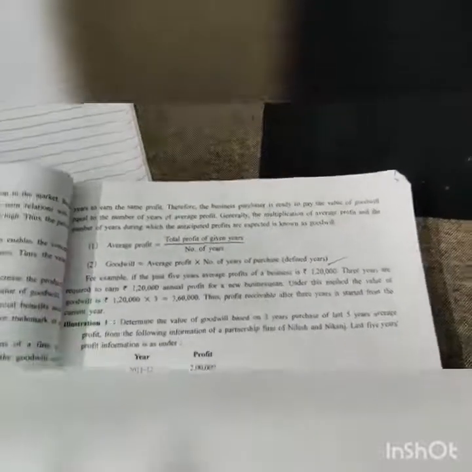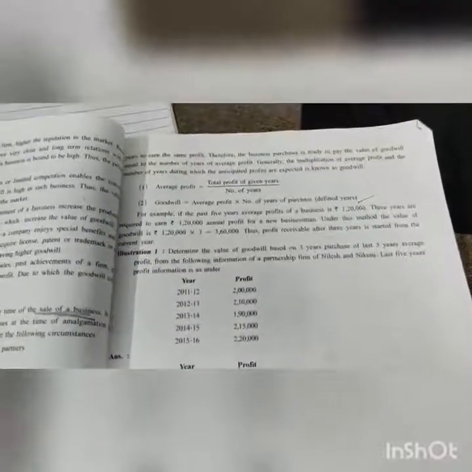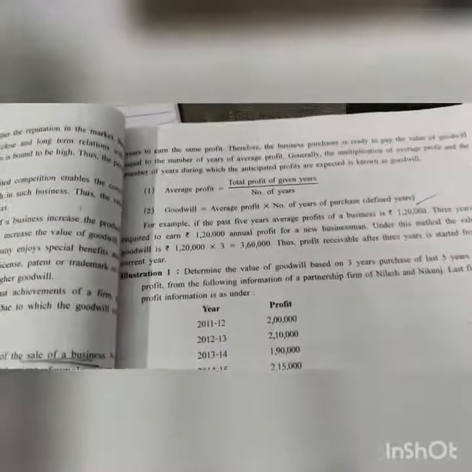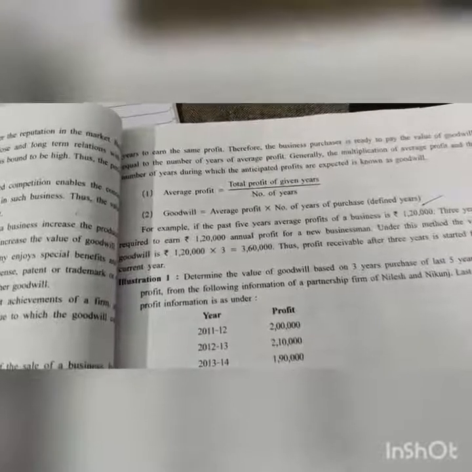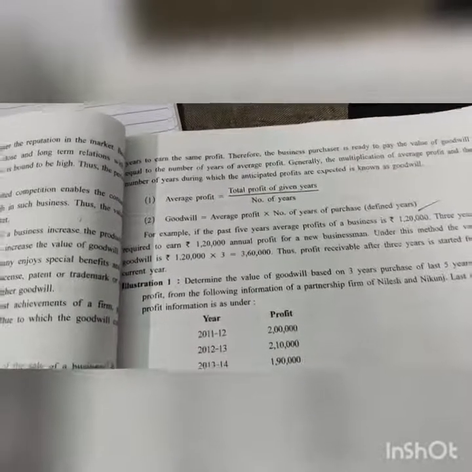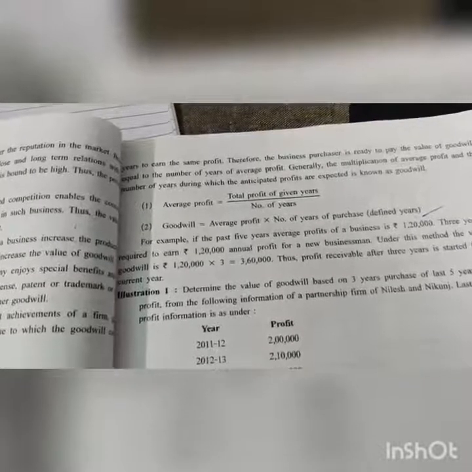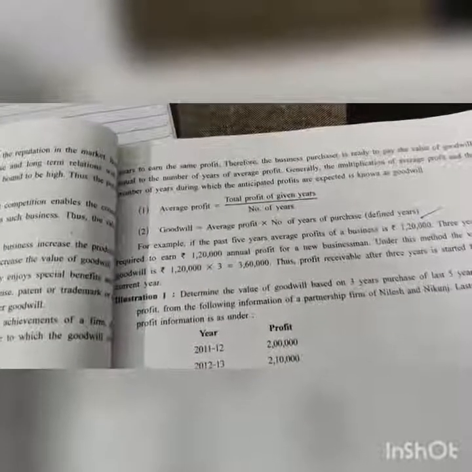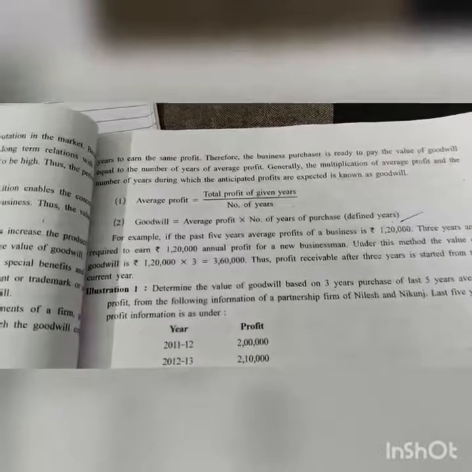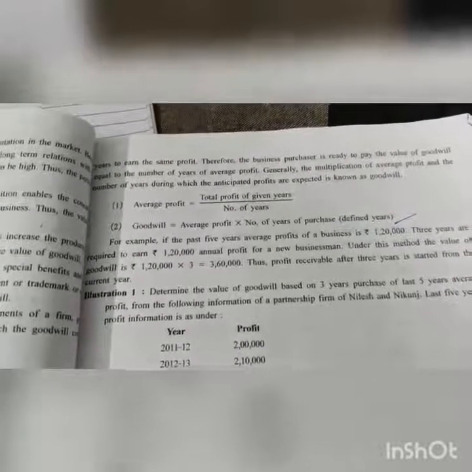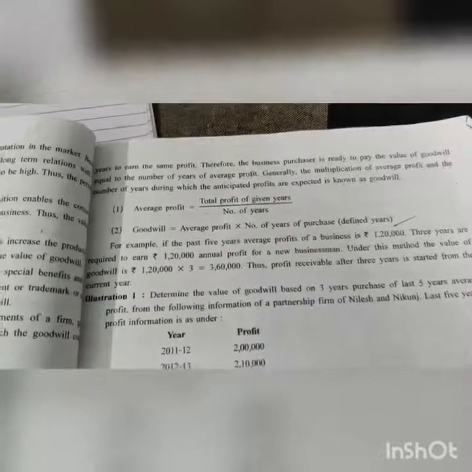See, in short, no need to remember all this that they have written. Only remember this: in this method, first you have to find out the average profit. How will you get the average profit? Take the total profit of the given years. For example, if they have given you 3 years, you add up those 3 years and divide that amount by the number of years, that is 3. Then how do you find goodwill? Whatever average profit you have got, you multiply it by the number of years of purchase, whatever defined number of years they have given.